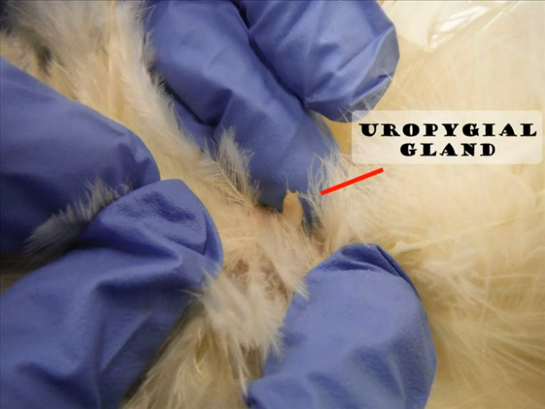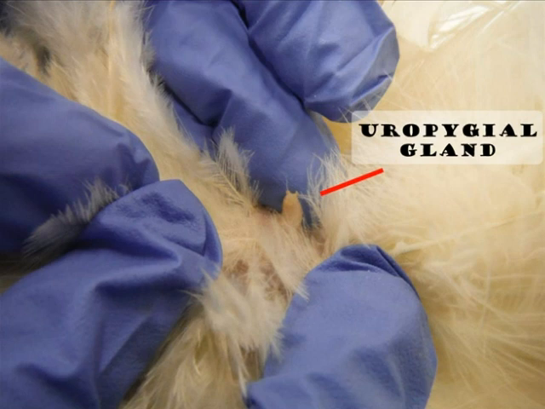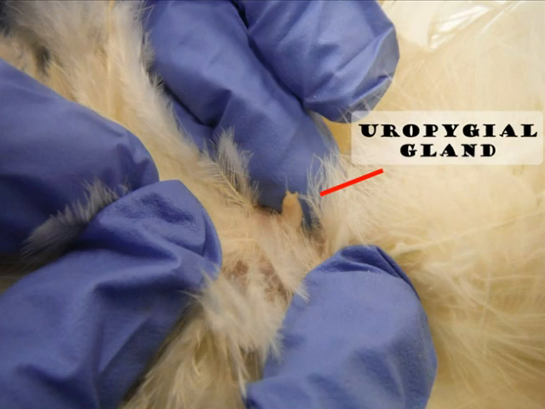The uropygial gland is a bilobed sebaceous gland that secretes oil. It is located dorsally at the base of the tail. During preening behavior, the chicken spreads oil from the gland over its entire coat, helping to waterproof the feathers and protect from parasites.